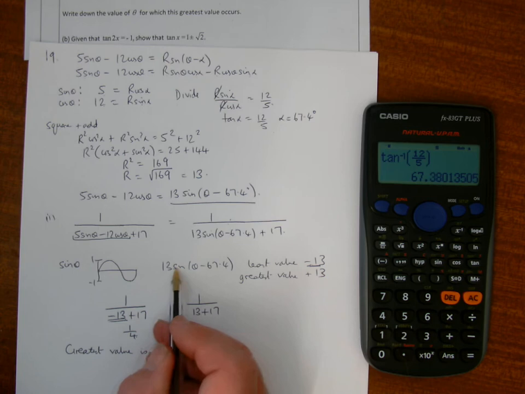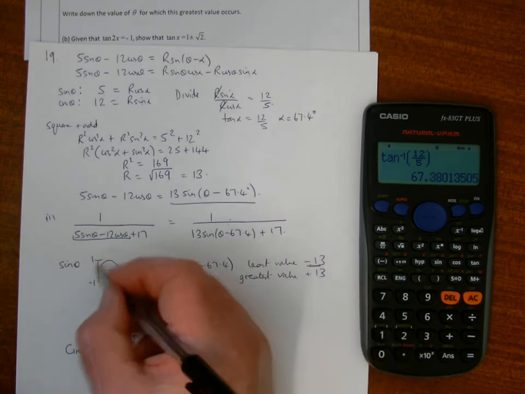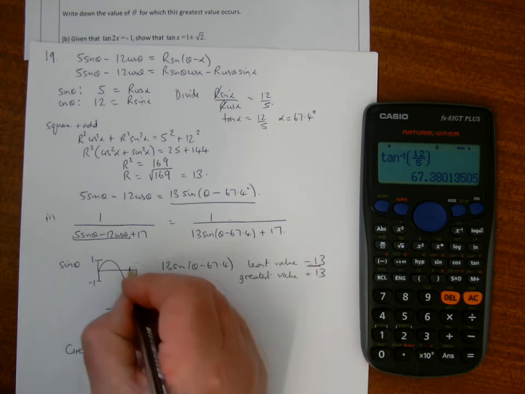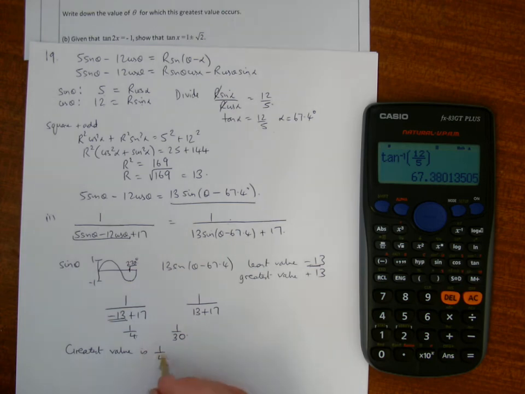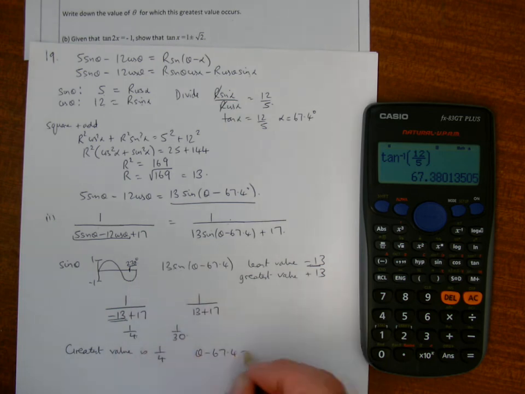And then to get that quarter, I took the value of minus 13. So the sine graph, to get to minus 13, will correspond on the sine graph to where I've got minus 1. So the angle at that point is 270 degrees. So the greatest value is happening when I'm using the sine of 270. So theta minus 67.4 has to equal 270 degrees.